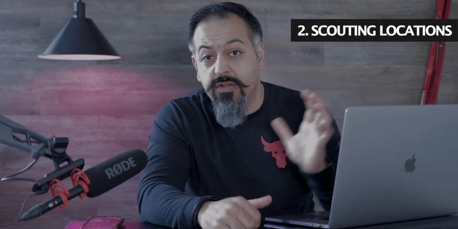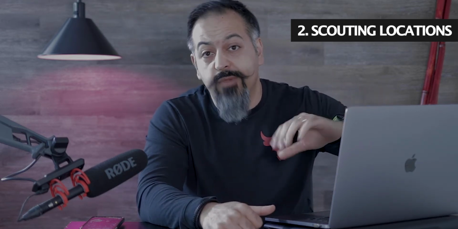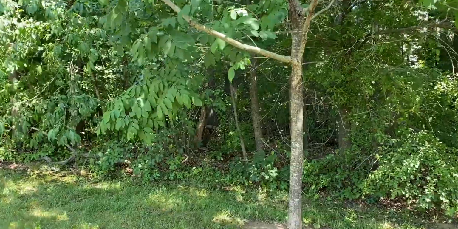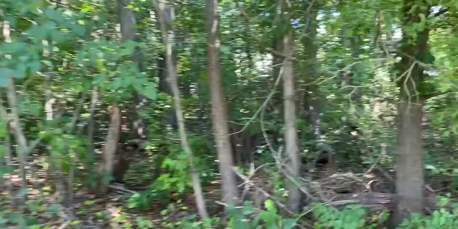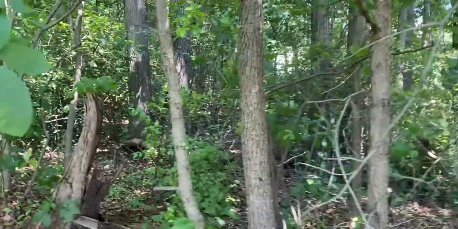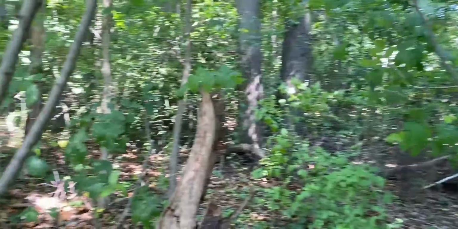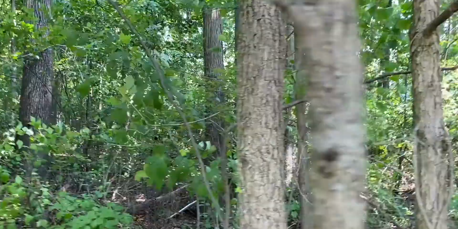I live in Maryland. There are a lot of wooded areas in almost all neighborhoods. So the first spot I checked out was just simply too dense. It looked really nice, but it was too dense for me to be able to freely run around, and I would be very limited with camera angles, and I thought it may not come out that nice.